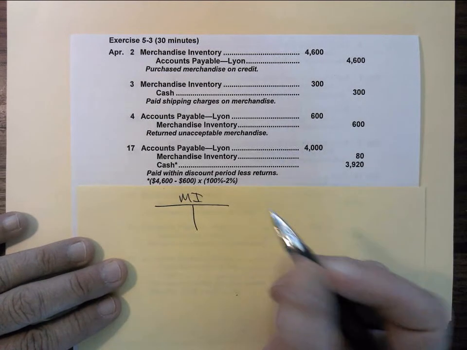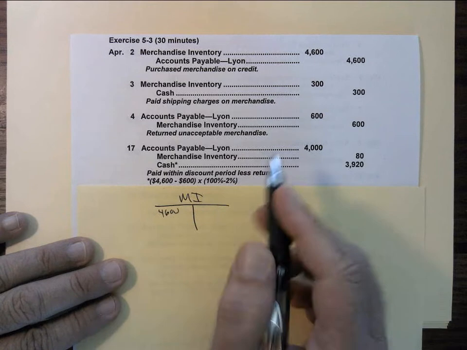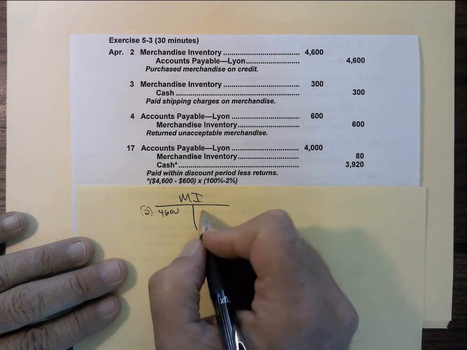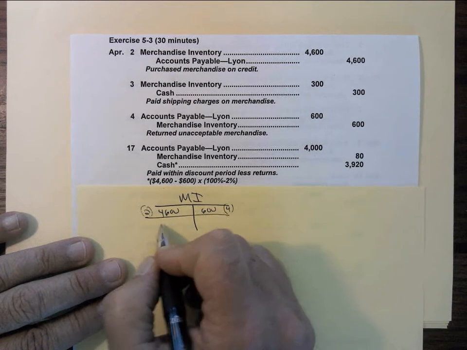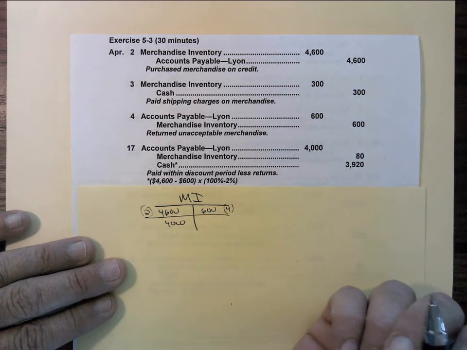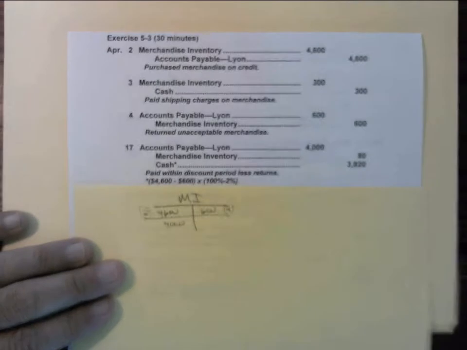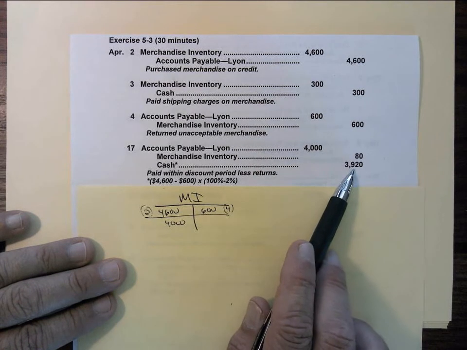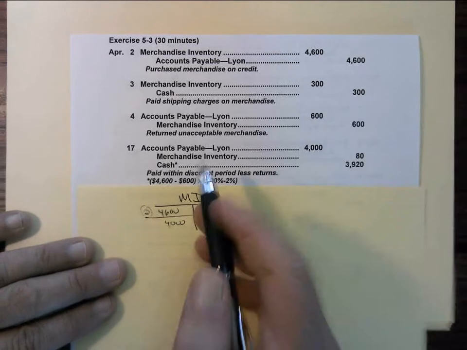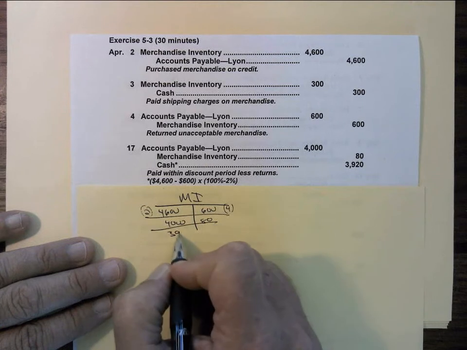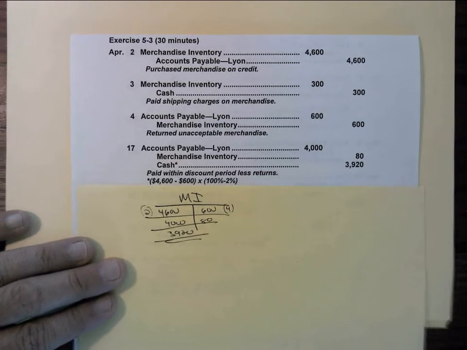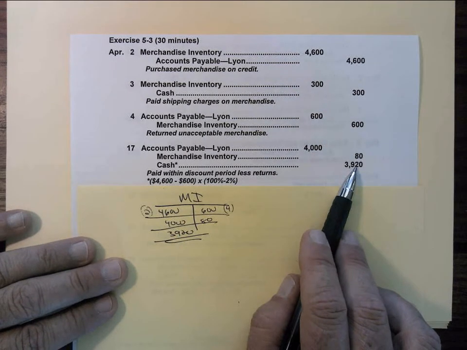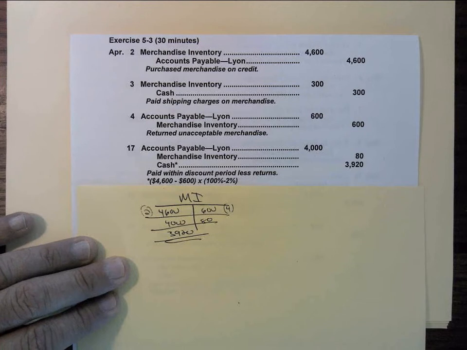So we T-account this merchandise inventory account. What happened at the very top? $4,600, right, from the 2nd. And then on the 4th, what happened? We reduced it by $600, right? So now we got a balance of $4,000. Now, here we pay for that inventory, right? We pay for that inventory, but I didn't have to pay $4,000 for it. I only paid how much? $3,920. So when I credit that $80 to merchandise inventory, this balance goes to what? $3,920, right? So that means that is the balance in my inventory account. That is the cash that I paid for that inventory. That is how we match that, right?